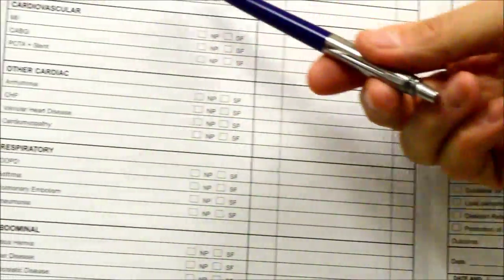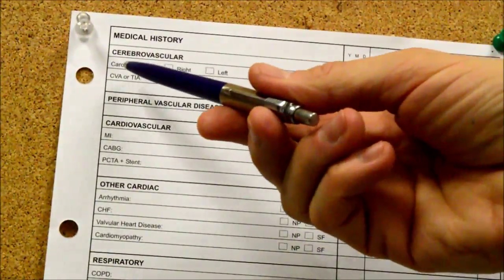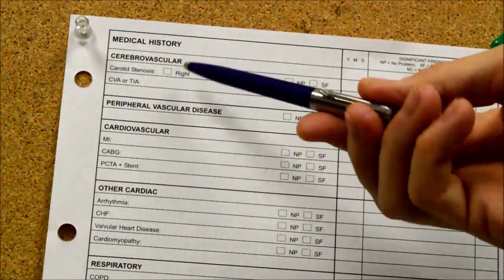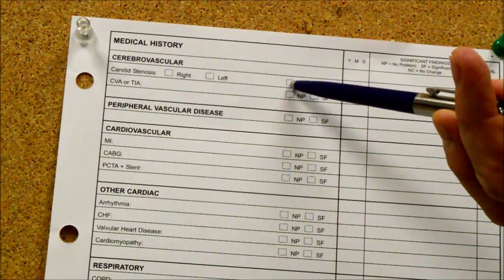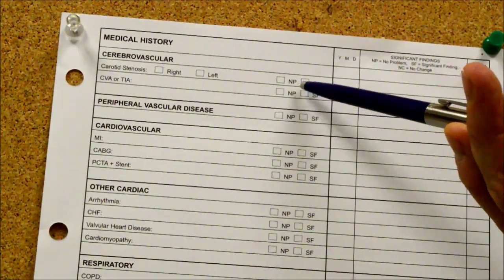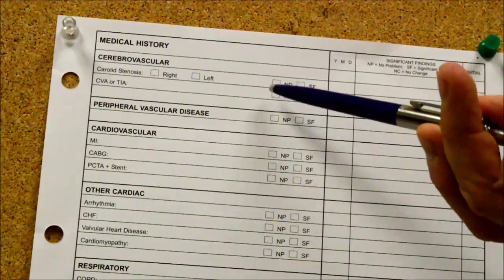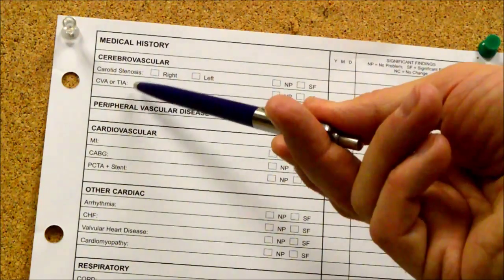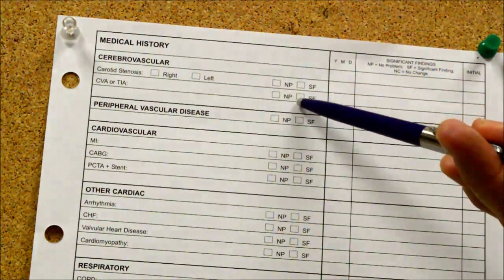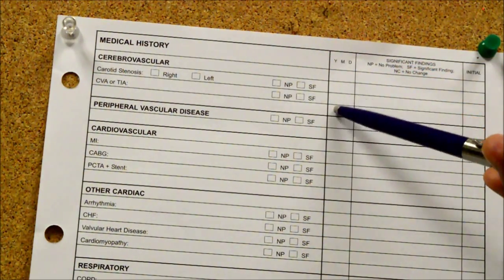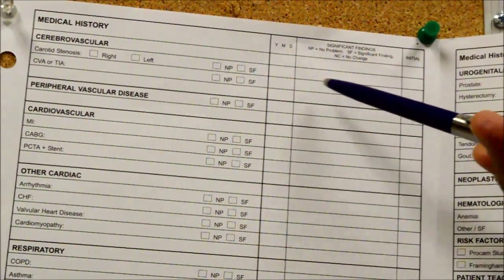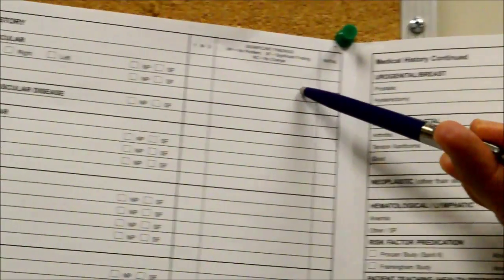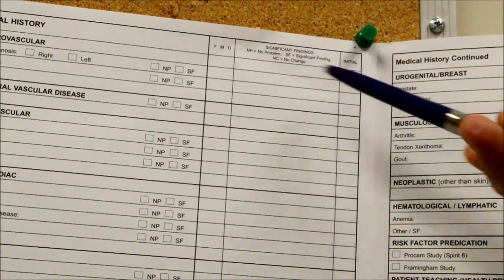Page 2 is really a combination of the medical history and the functional inquiry. Here, it's organized by organ system. So for instance, the cerebrovascular system: N is no problem, S is significant finding, or yes. So this is really no and yes. If the patient has had a TIA, you would then check yes, and you would write the year in here, so say 2014, and then just a very brief description: left-sided TIA resolved spontaneously, and then just a signature there.